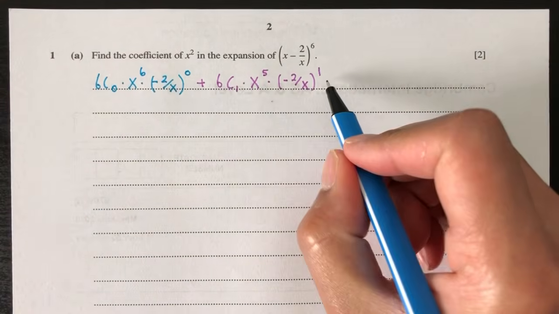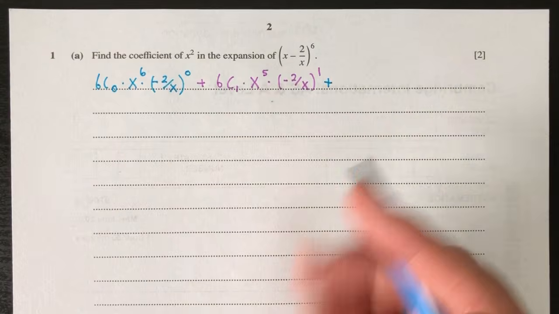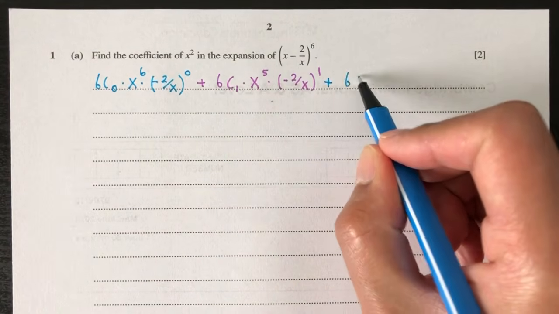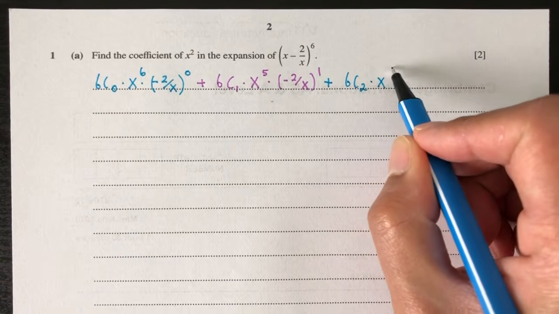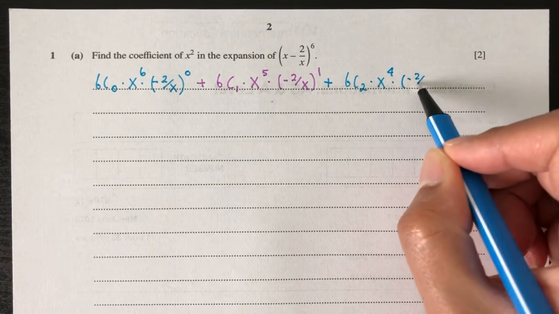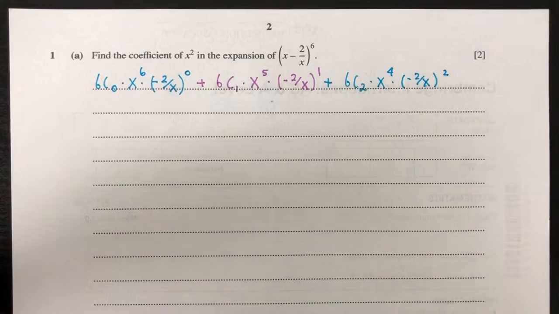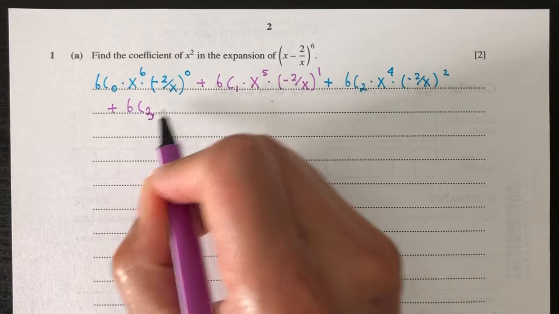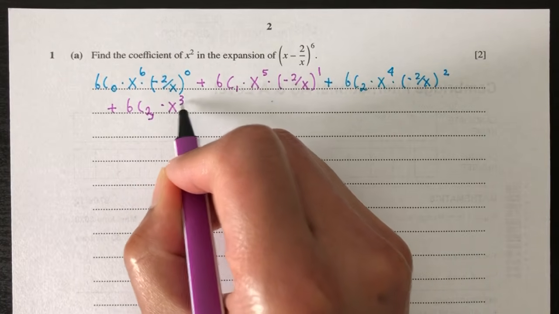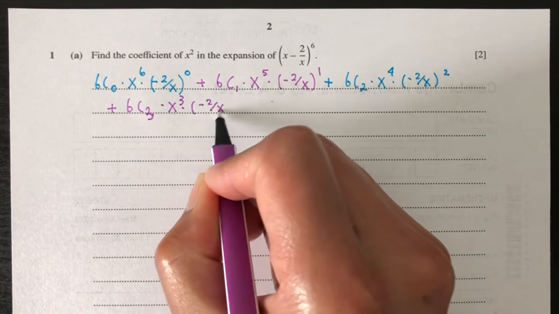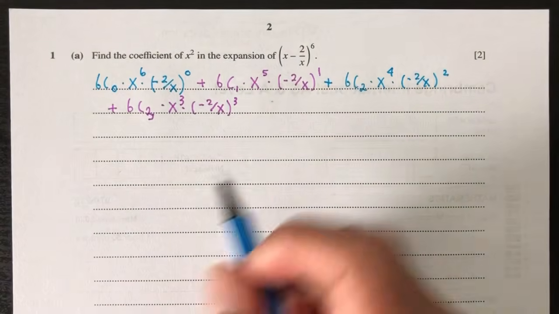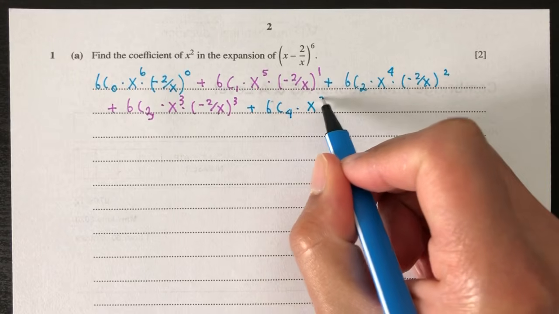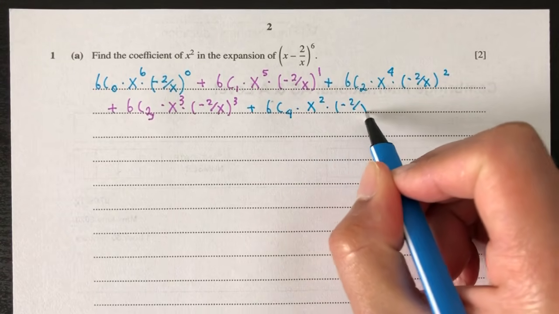Now, third term. So we have to keep doing this until the 6 choose 6. So we have a few steps to go. So 6 choose 2 times x power 4, then minus 2 over x power 2. Then next one, plus 6 choose 3 times x power 3, and then times minus 2 over x power 3. Then plus 6 choose 4 times x power 2, and then minus 2 over x power 4.